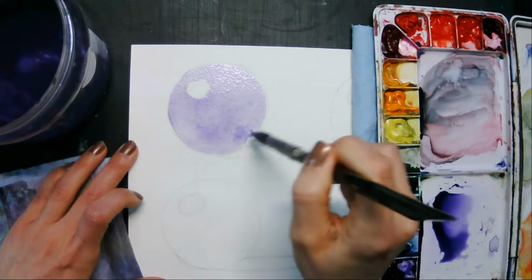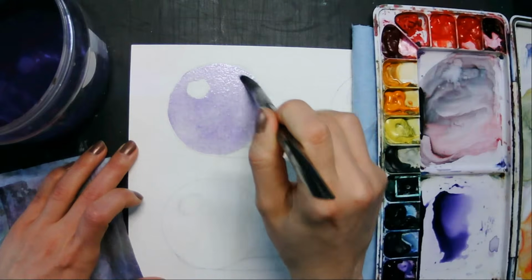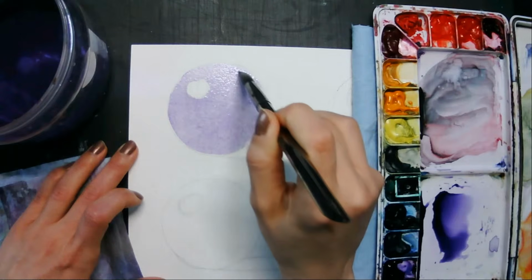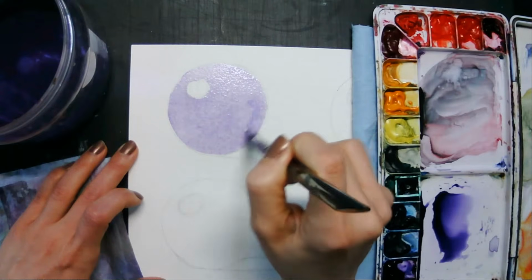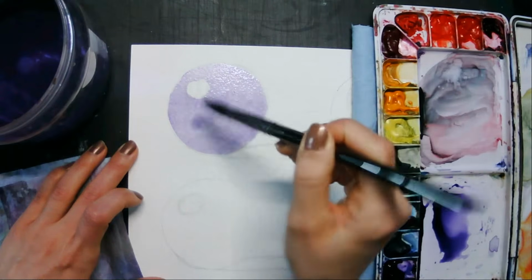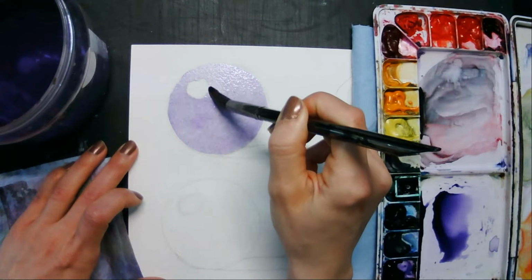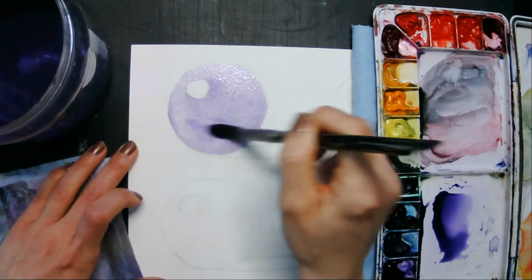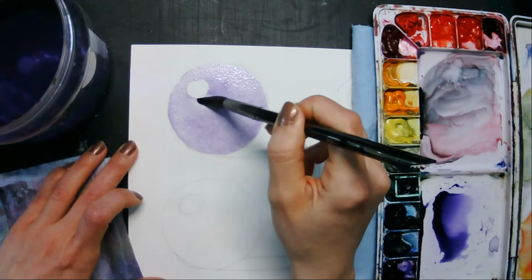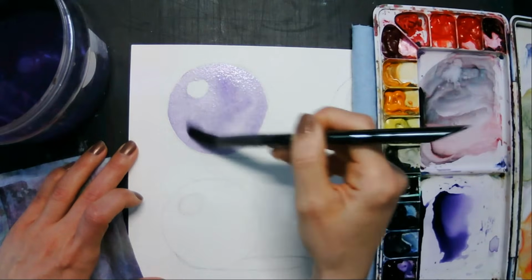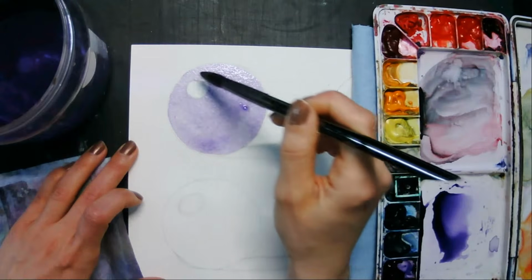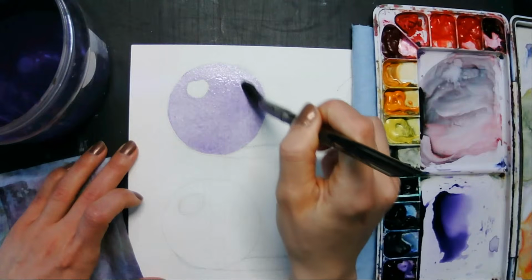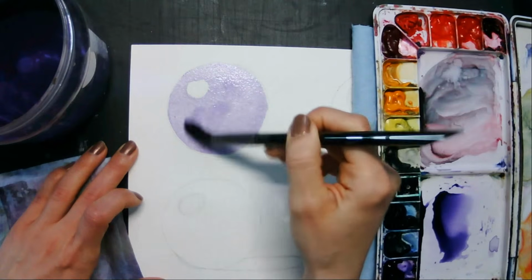So my intention here is to arrive at a light violet layer, and I am not going to start developing my darker values until I see a nice, even, glistening look all throughout this layer, all throughout this shape, excluding the highlight. It depends on your environment and the type of paper that you're using, but don't rush this process.